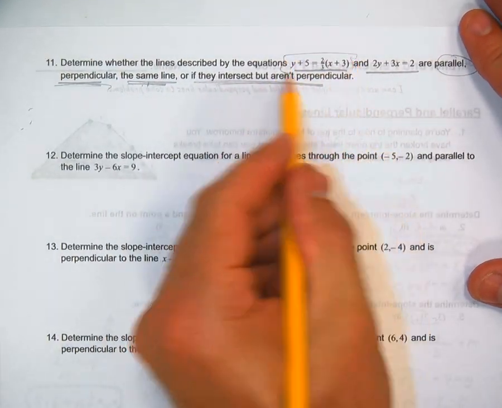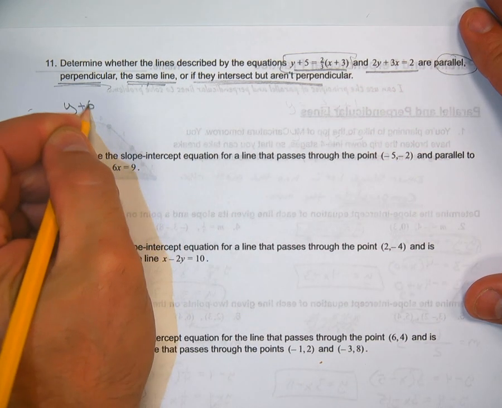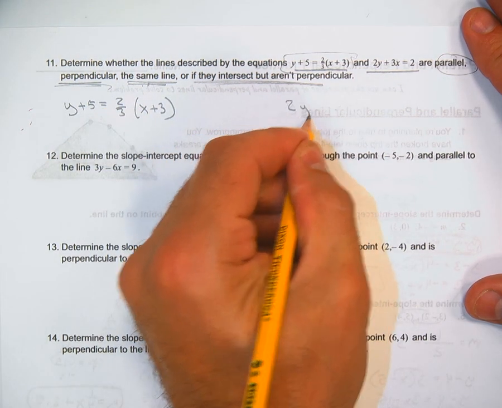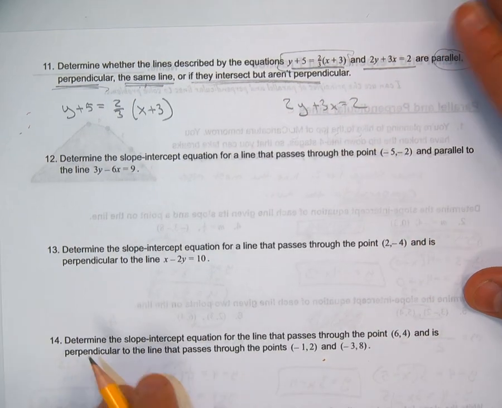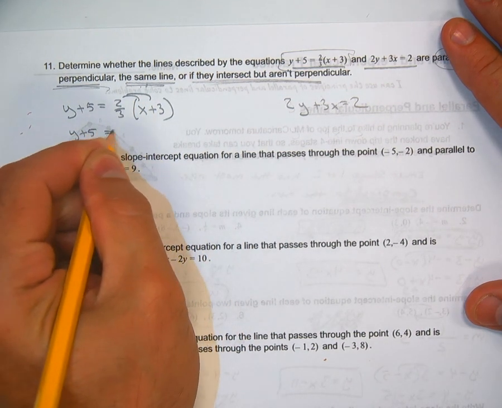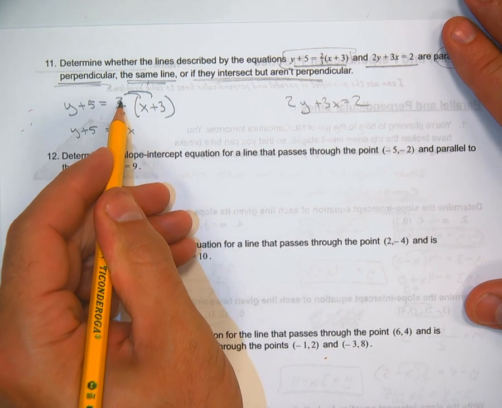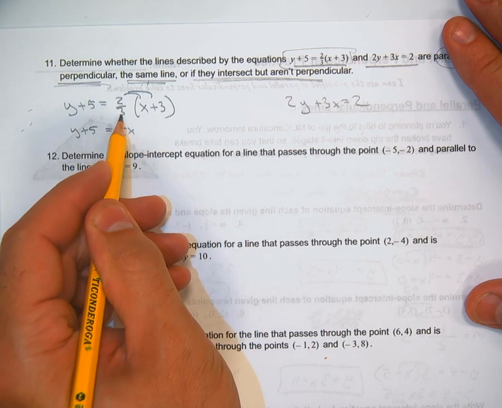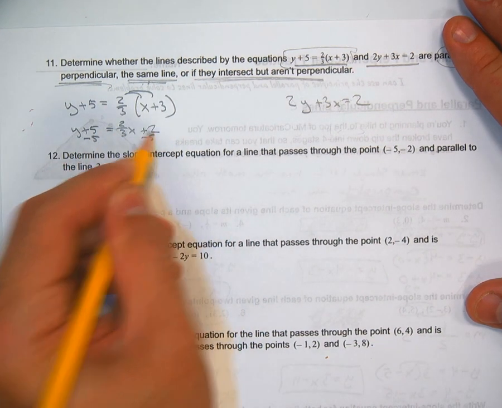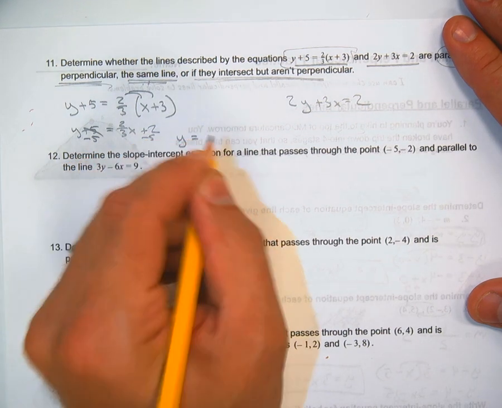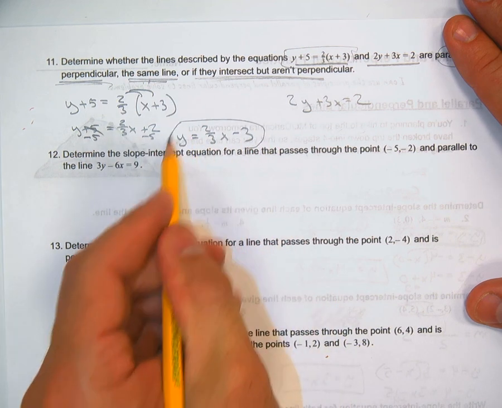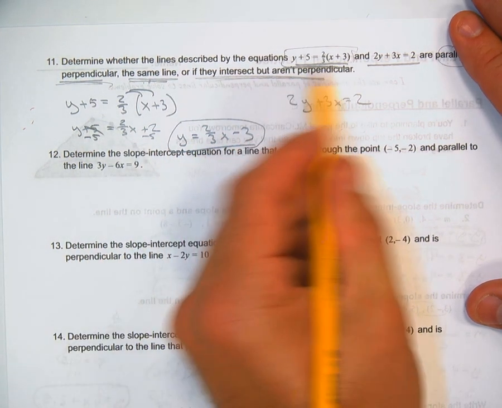So what you want to do is get y by itself in both of these equations. y plus 5 equals 2/3 x plus 3, and 2y plus 3x equals 2. To do this, the first one is just like point slope. You distribute, you get y plus 5 equals 2/3 x. 3 times 2 is 6, divided by 3 is 2 again. So I just get a 2 right here. Subtract the 5. So my final equation is y equals 2/3 x minus 3. 2 minus 5 is -3. So that's the slope-intercept form of this first equation.